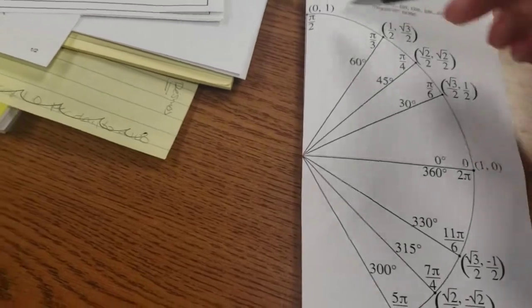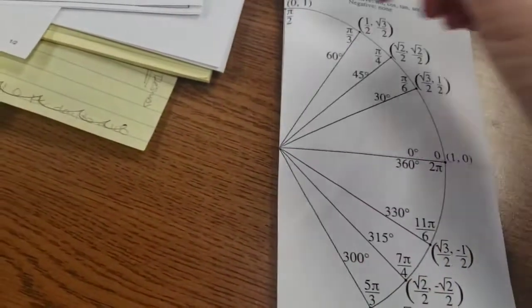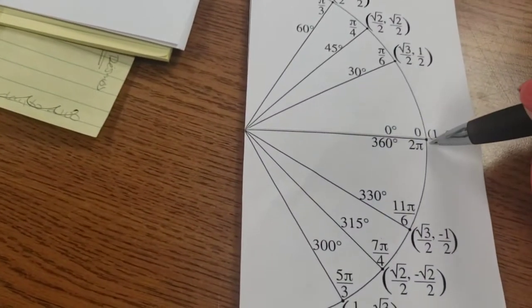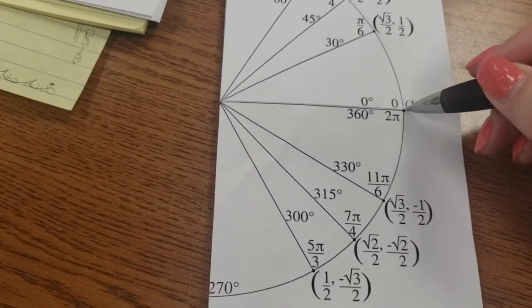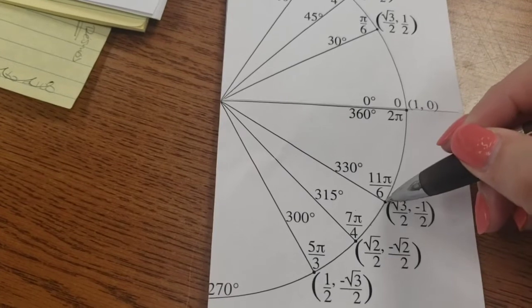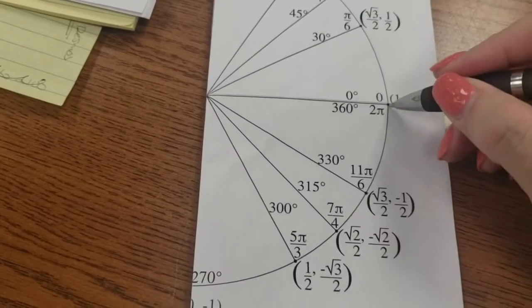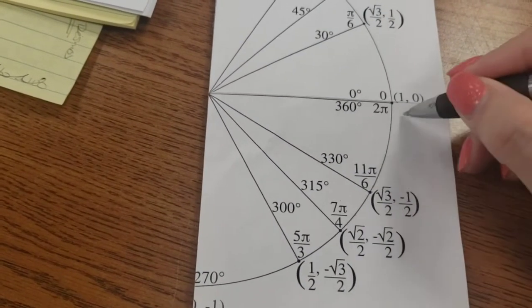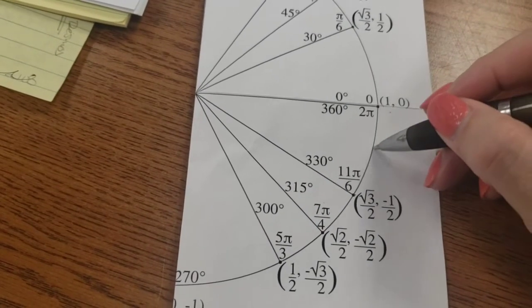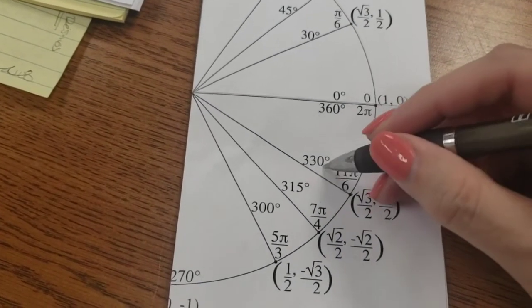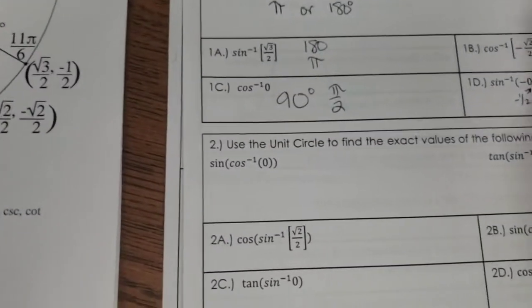I can't get there because those are based on going around this way. I have to go this way because I can't go through the lava. So to get down here, I have to go negative 30 degrees or negative pi over 6 because this would be 12 pi over 6. So I go negative pi over 6 or negative 30 degrees.